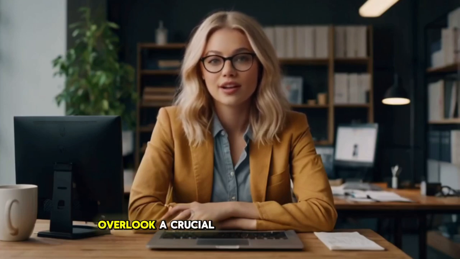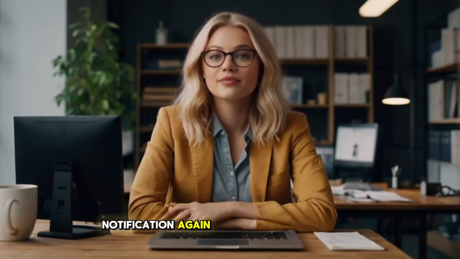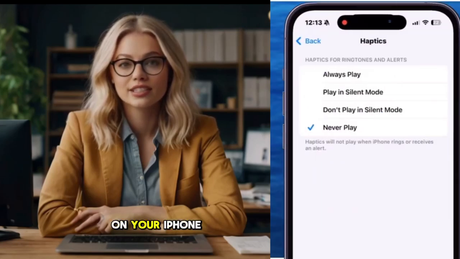Have you ever missed an important call or message because your iPhone was on silent mode? In this guide, I'll show you how to enable vibration while in silent mode, so you never overlook a crucial notification again. These steps apply to all iPhone models, so it doesn't matter whether you have a newer or older device. First, let's open the Settings app on your iPhone.